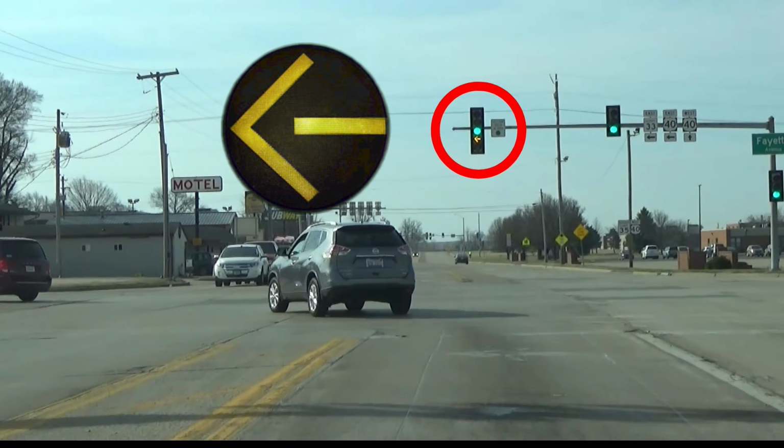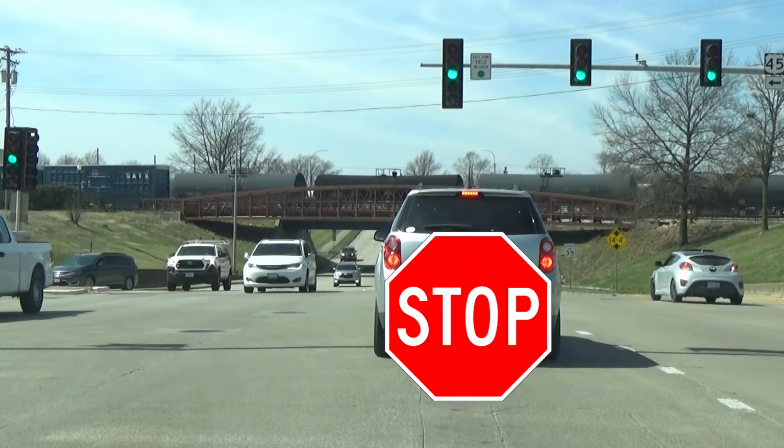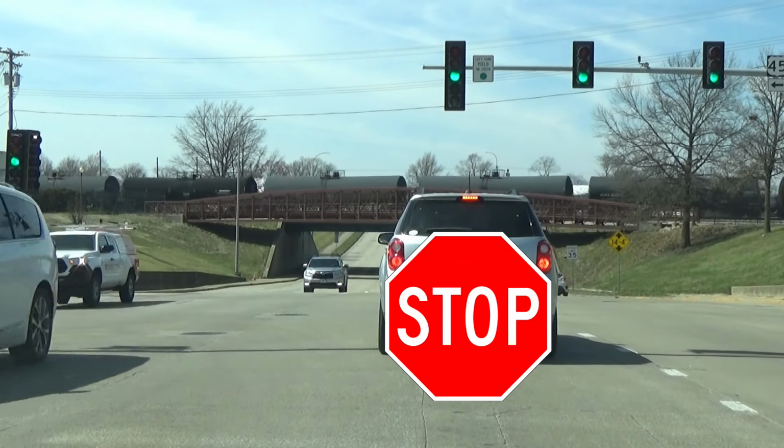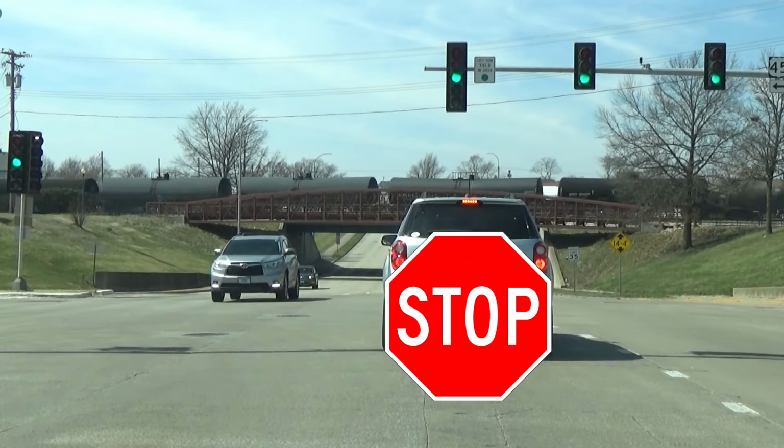If you're in the left turn lane and there's already another vehicle in the intersection, don't pull out behind them. Stop at the line and stay there until that vehicle has cleared the intersection. If I pulled out and the light turned red, we'd probably end up blocking traffic coming across from the other direction when their light turned green.